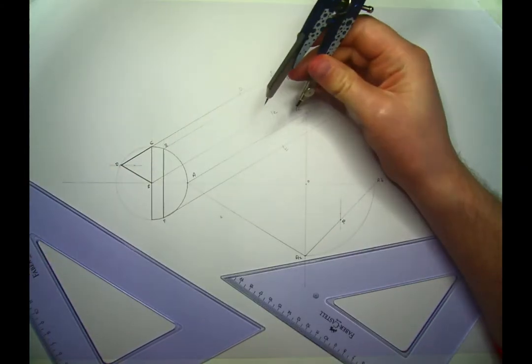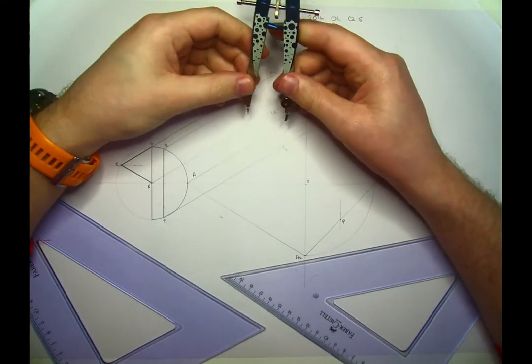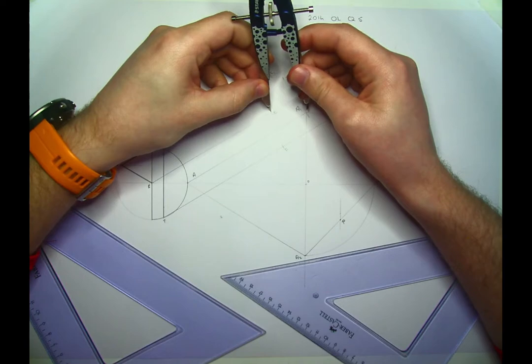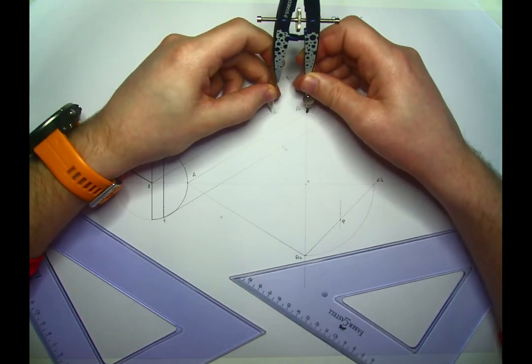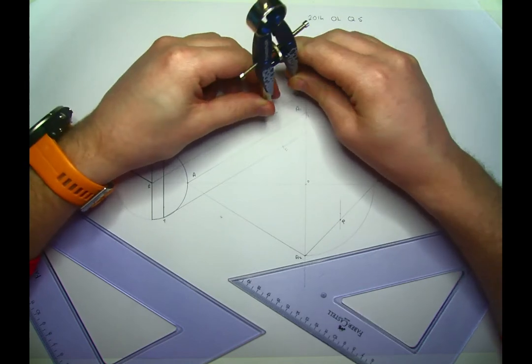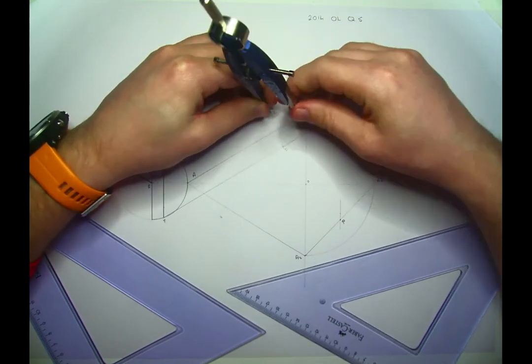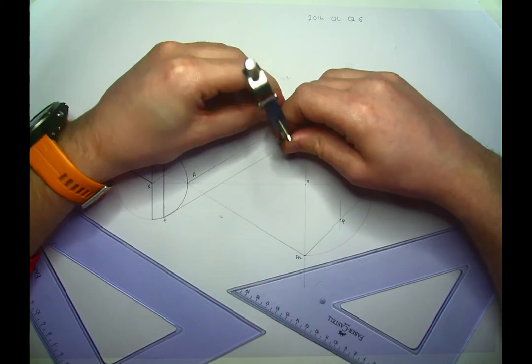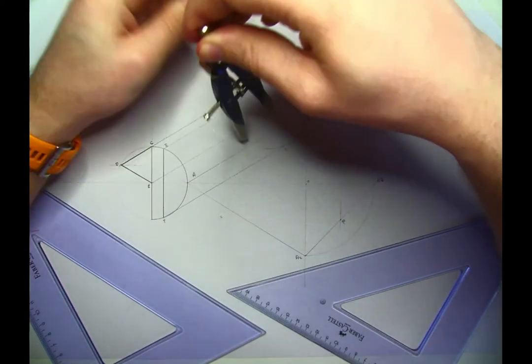Point E here is the center of our circle. So point of the compass here on E, pencil over to A gives us the radius. It should also touch point F, and B and C, touch all of them. So just draw that in lightly first.